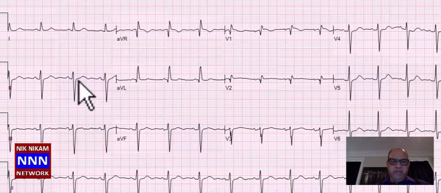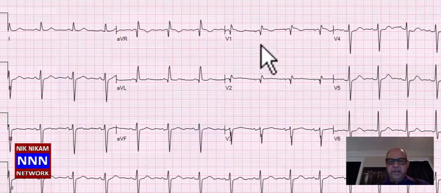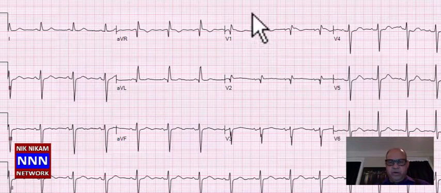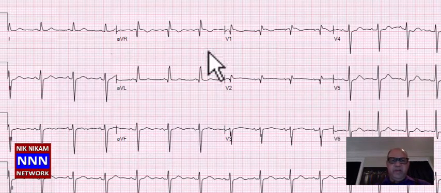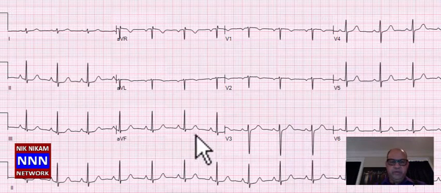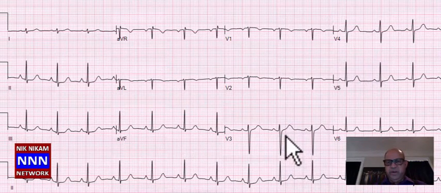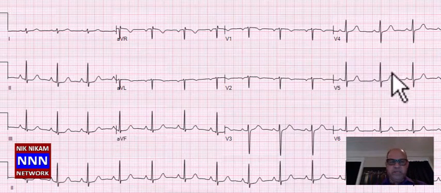Okay, here we have left axis deviation, sinus rhythm, left axis deviation, incomplete right bundle branch block, loss of R waves anteriorly, along with some T wave changes. The T waves are sort of flat. So we have multiple findings, and this is suggestive of patients with coronary artery disease. Inferior wall looks okay, anterior wall, there's slight lack of progression, but otherwise everything else looks pretty normal here.